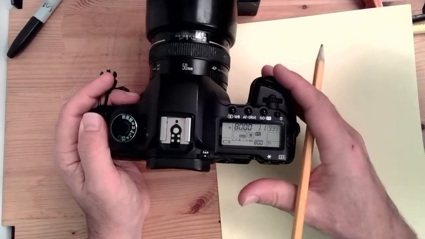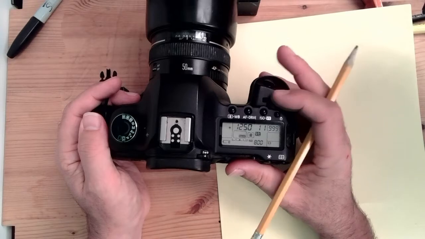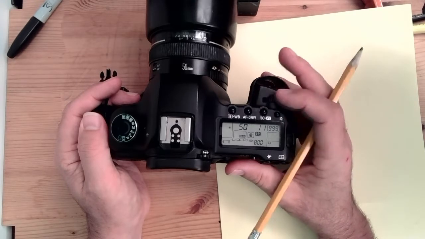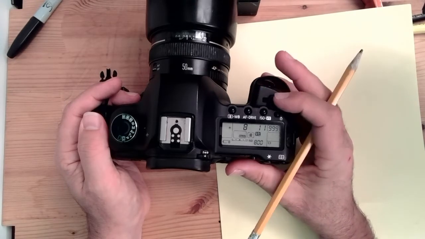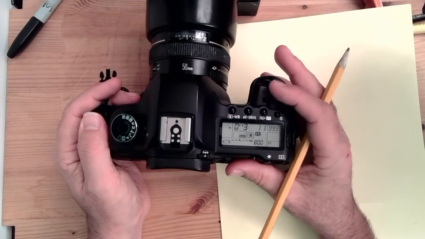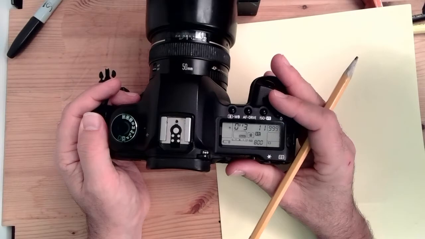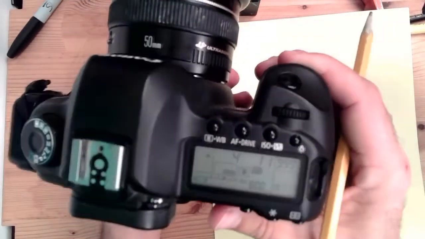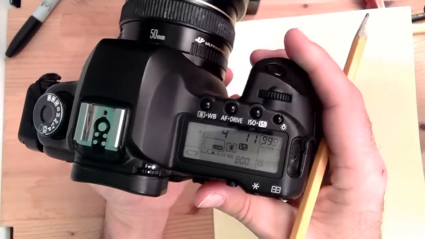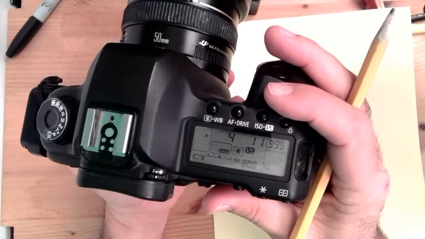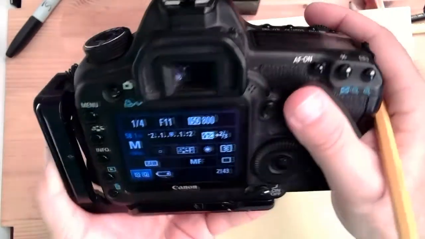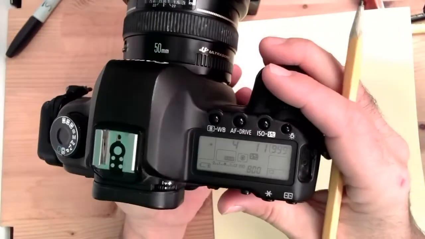So let's see what my slowest one is. Again, we've done this before. I'll zoom in using the power of moving the camera closer. That is 1/4, 1/4 of a second.